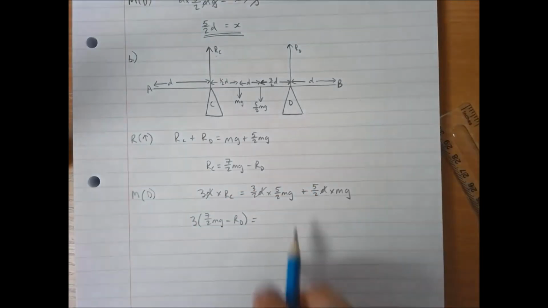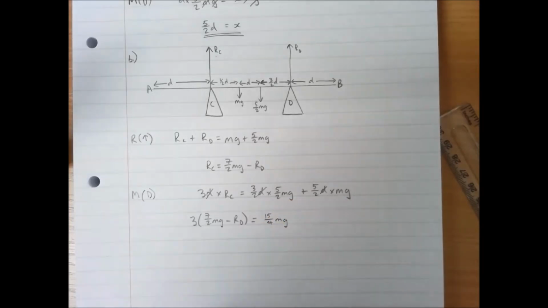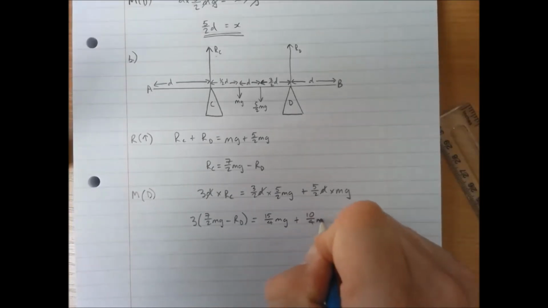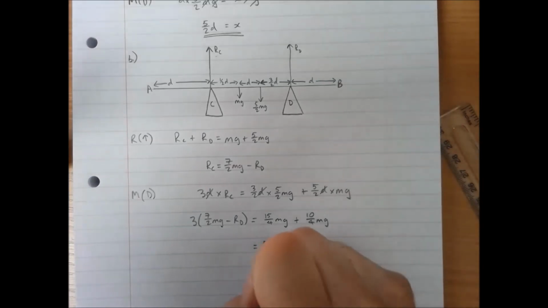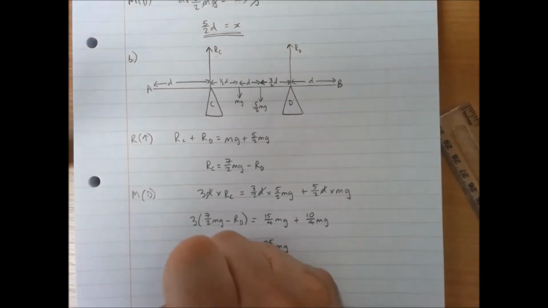And now I can substitute in for RC, and I have 3 lots of 7/2 mg minus RD, and that is equal to, if I do the multiplication, 15/4 mg plus 5/2 mg, but if I want to be able to add these, I could write that as 10/4 mg. So, if I combine these on the right hand side, I have 25/4 mg, and if I expand this left hand side, and again I want to write it as a fraction over 4 to make my work easier, that's 21/2, which is 42/4 mg minus 3 RD.